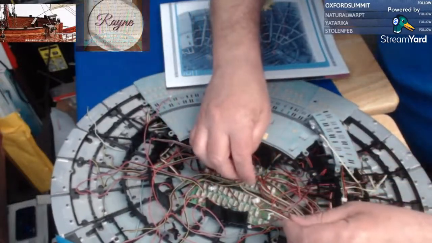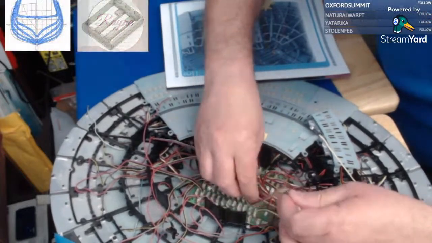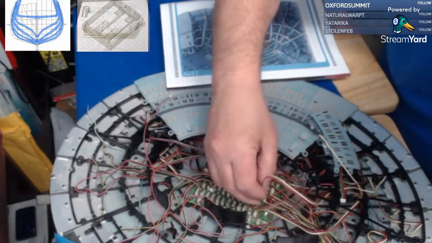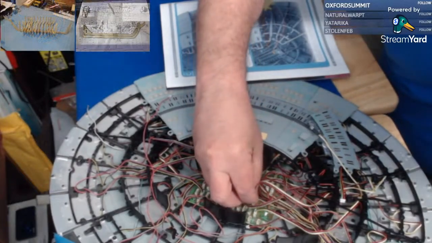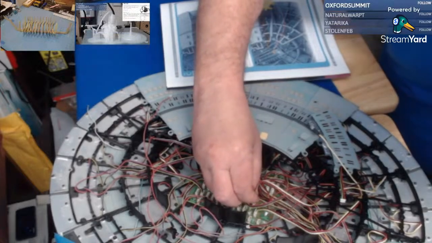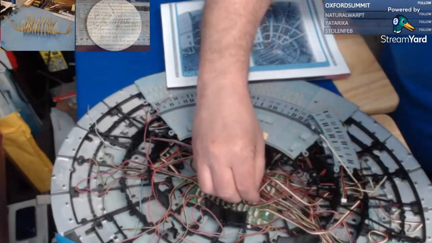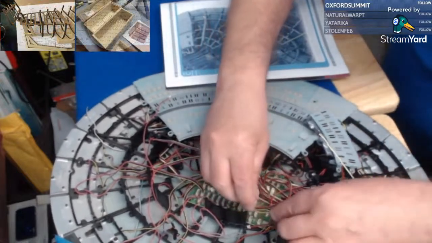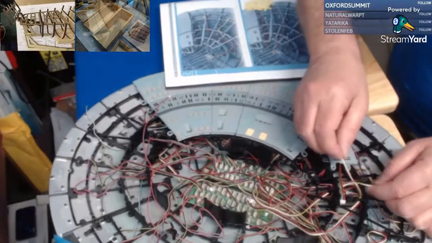Oh, that doesn't look right. Oh yeah, it is. It is. All right. Plug into that one there. Okay. Because this one was like this way.